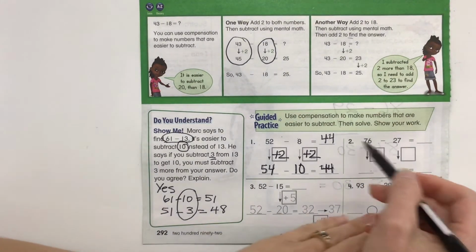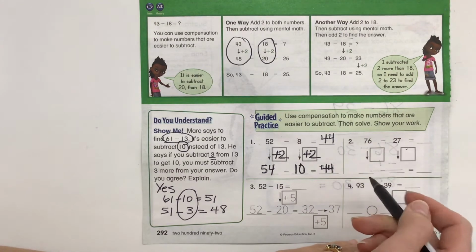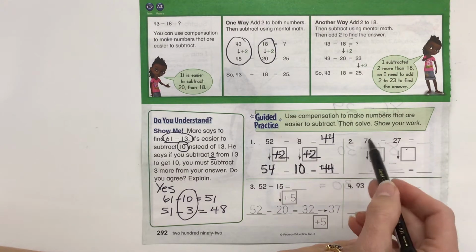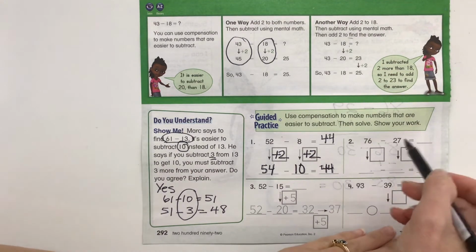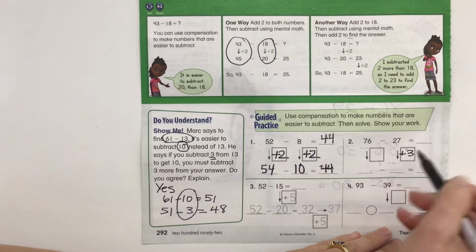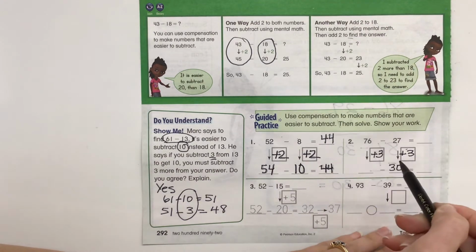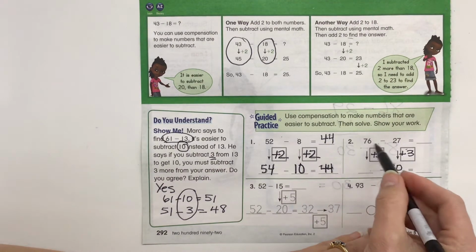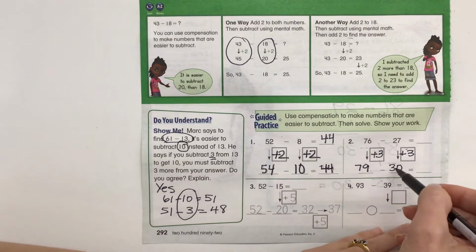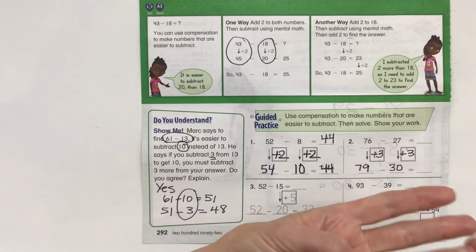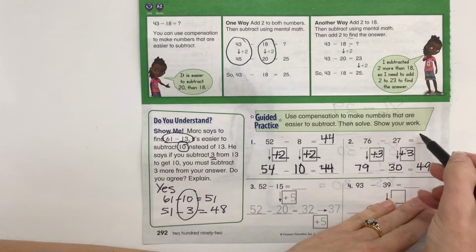Okay, let's go here. Number 2 is 76 minus 27. Now, you could do it a couple different ways. You could add 4, because 76 plus 4 will take you up to 80. Or you could do plus 3. I'm going to do plus 3. 27 plus 3 will get me to 30. And 76 plus 3 is 79. So 79 minus 30, I'm going to count backwards: 79, 69, 59, 49. And that will be the same, 49.